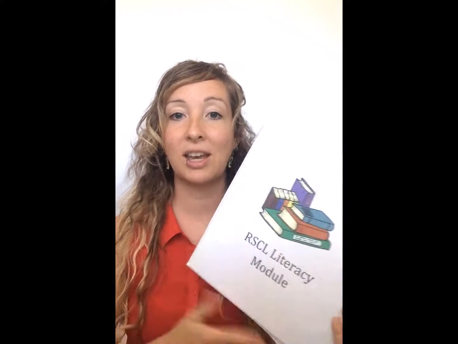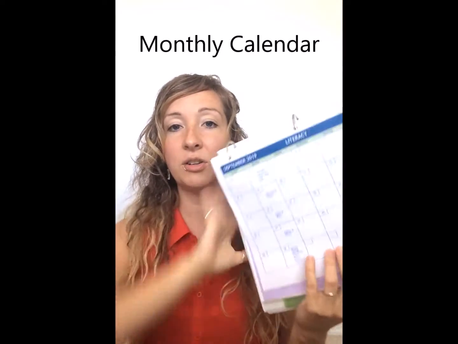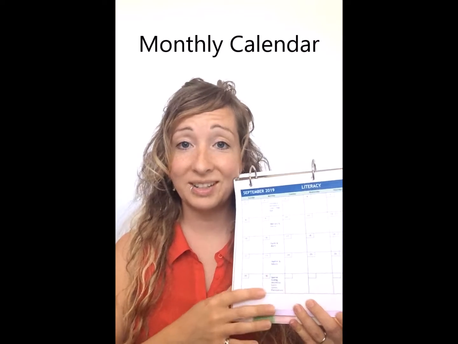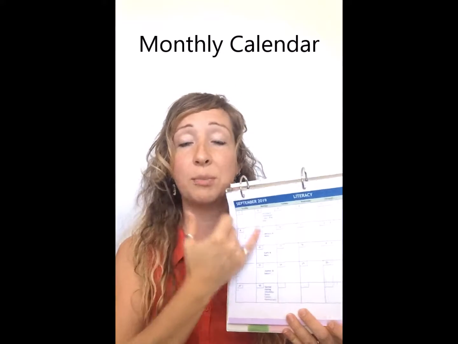This is a literacy binder. You'll find all of these binders located at your program and they'll all be labeled. On the front of the binder you will find a calendar which has a weekly lesson on it. So if you're a staff who's filling in for someone who's off sick, you'll be able to flip to the front, look at the week, look at the lesson plan, and then flip to the appropriate section in the binder.